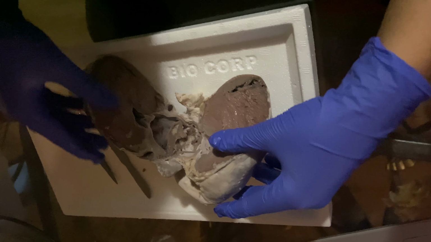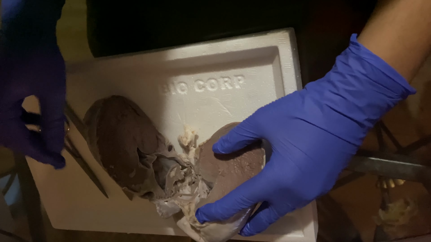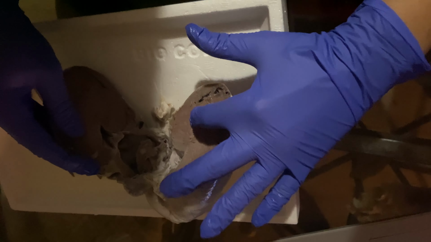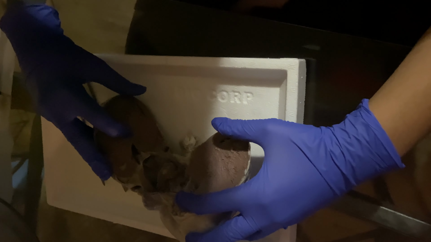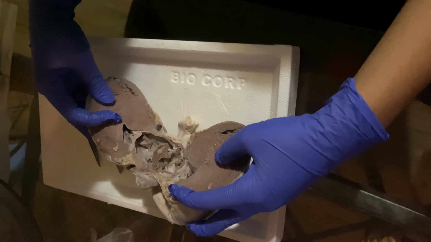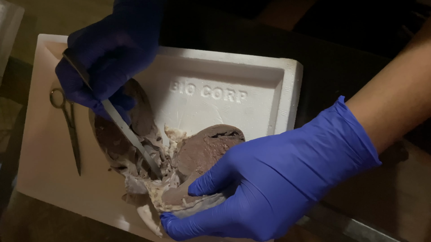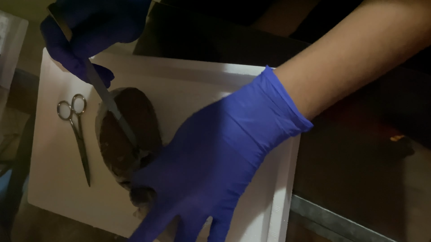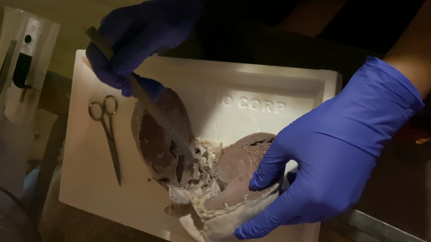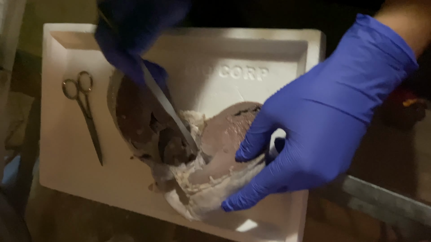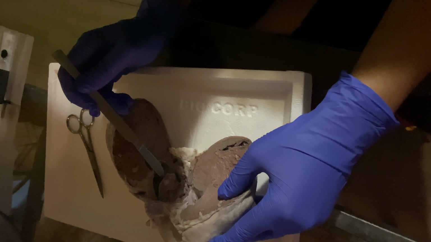So, just to begin with the four chambers, you have the right atrium, right ventricle, left atrium, left ventricle. And you wonder, okay, well, what separates the atrium from the ventricle? Well, you have this atrioventricular valve. This one over here would be the tricuspid, and this here would be the bicuspid. There's three cusps here, and there are two cusps on this side.